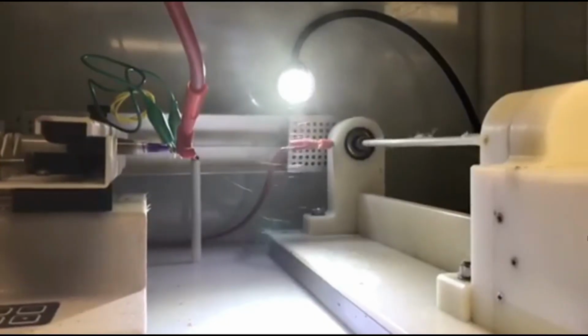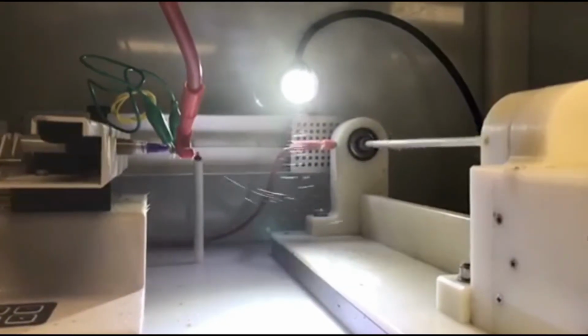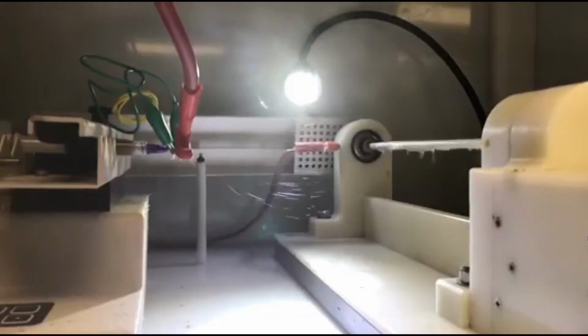Due to its simplicity, versatility, and scalability, it has become one of the most important technologies for the development of advanced functional materials.